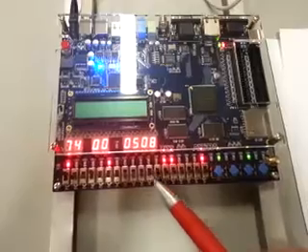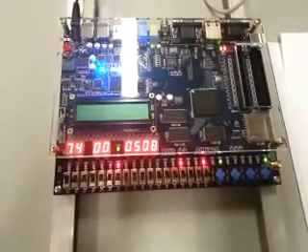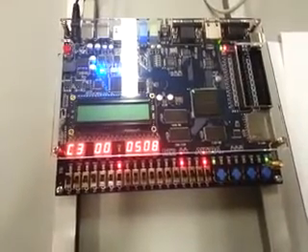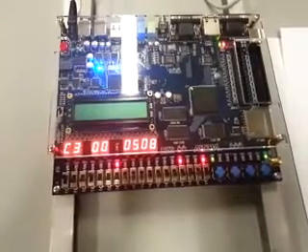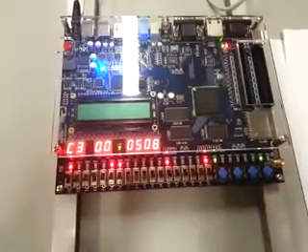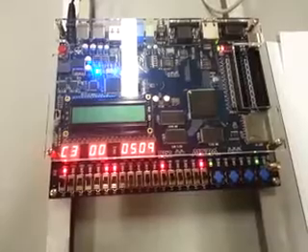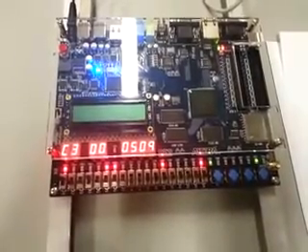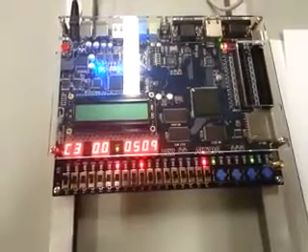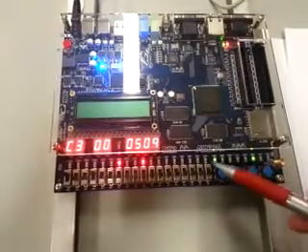So now the 5 has come into the accumulator. And then now we're going to clear the carry bit. The carry bit is cleared.